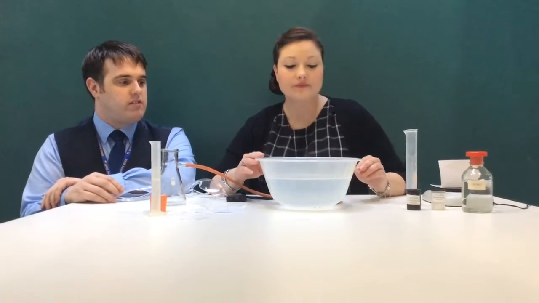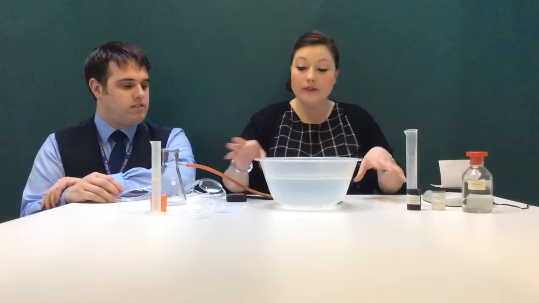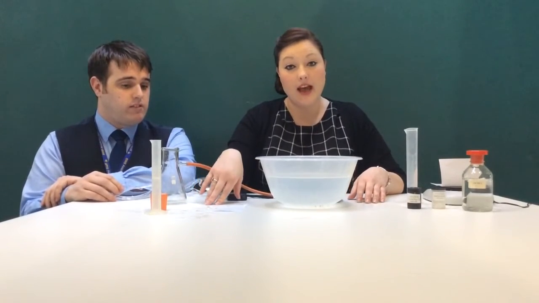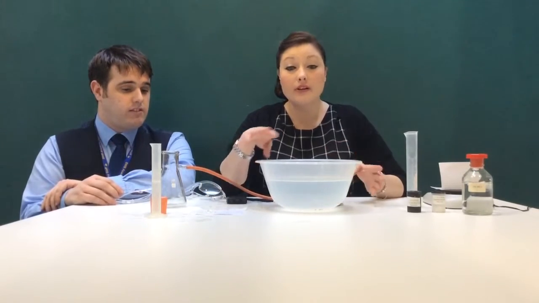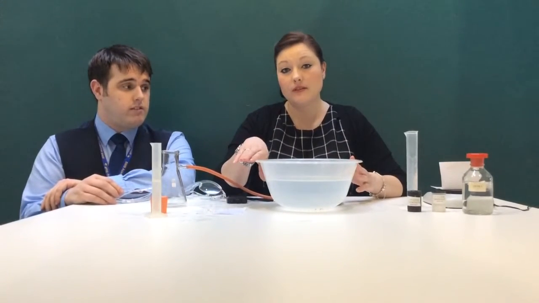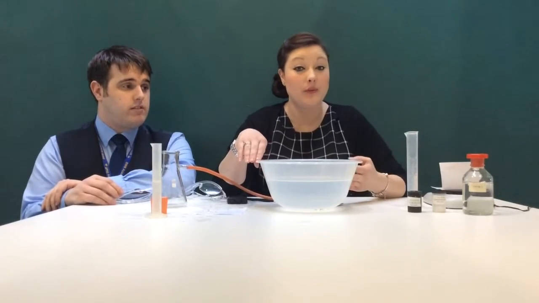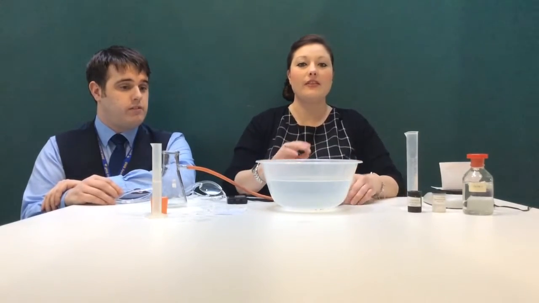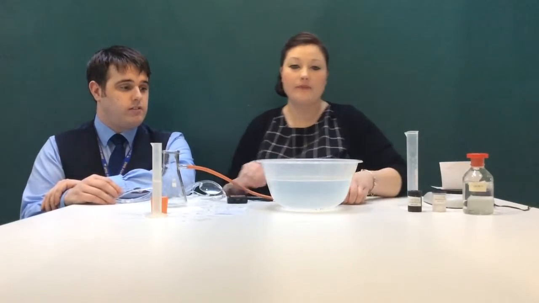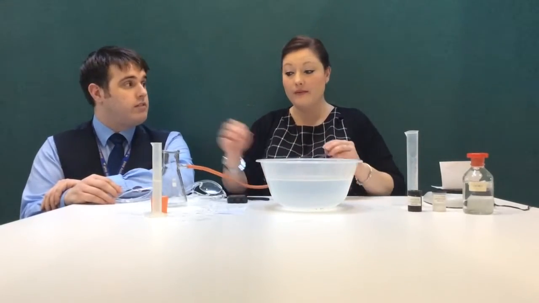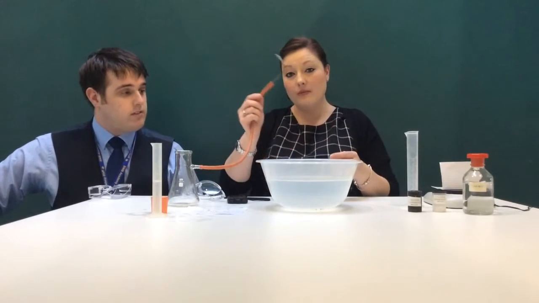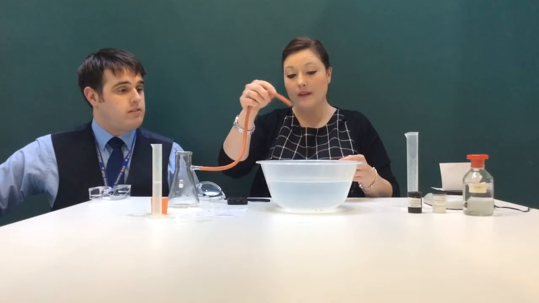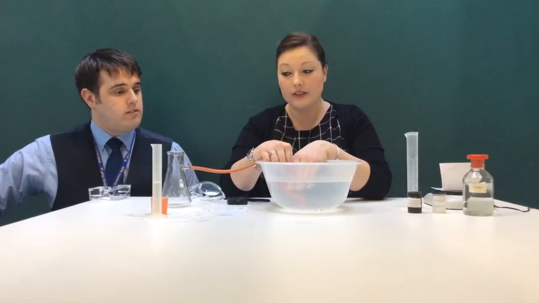We will be working as a team to make sure we can do this practical safely and effectively. Okay, so we've already measured out our marble powder and our marble chips. It measures approximately 3 grams, although if it's 2.9 or 3.1, don't worry about it, that's just fine. Okay, so I've got my water bowl in front of me, conical flask, and I've got my delivery tube. I'm going to pop that underneath the water.